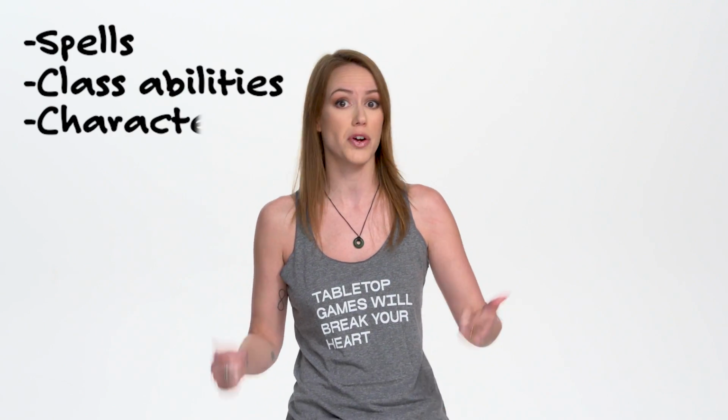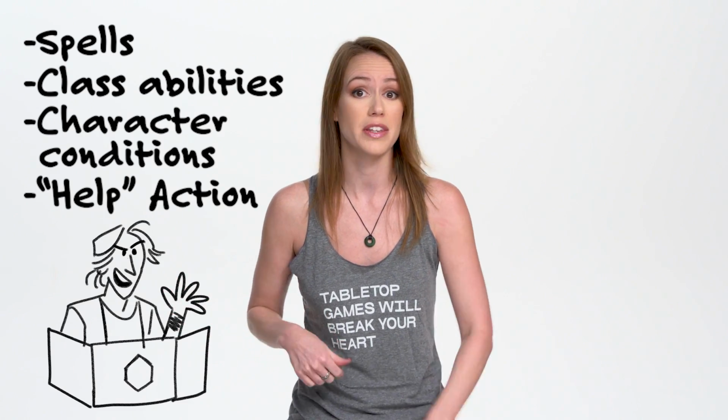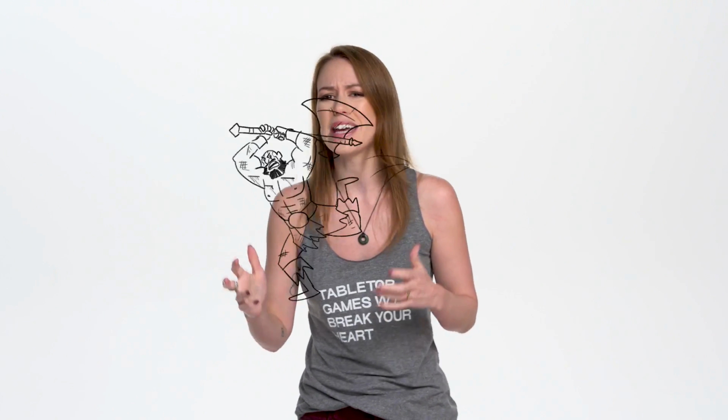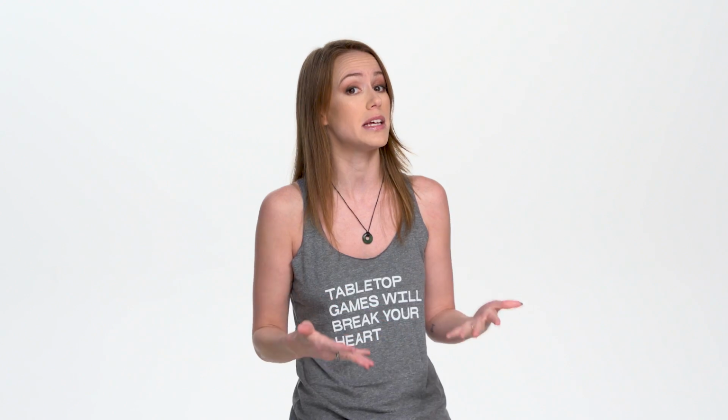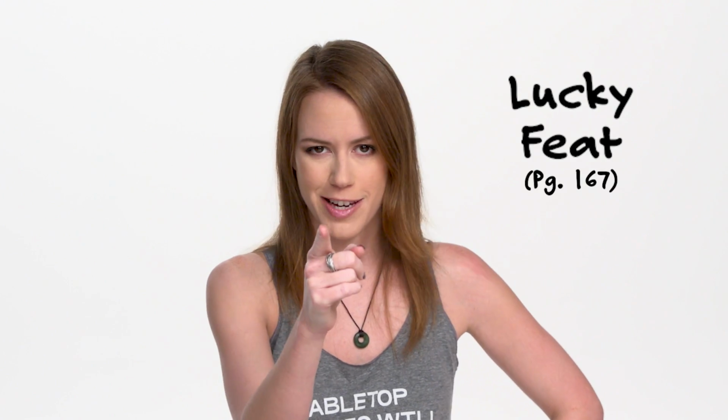There are a multitude of ways that you can be imposed with advantage or disadvantage, whether it be from spells, class abilities, character conditions, the help action, or the dungeon master's whim based on the in-game situation, just to name a few. Sometimes attempting that really cool, creative, and risky maneuver could lead you into a position the DM deems advantageous. A similar bonus is granted to you lucky ducks who took that lucky feat.